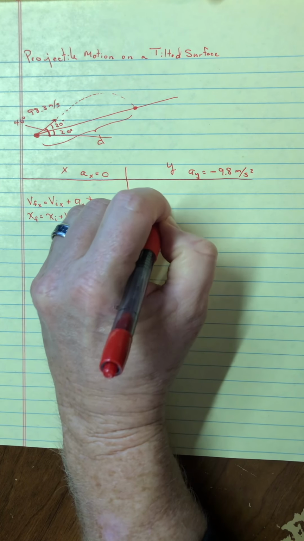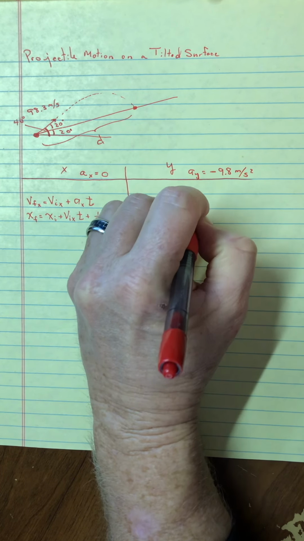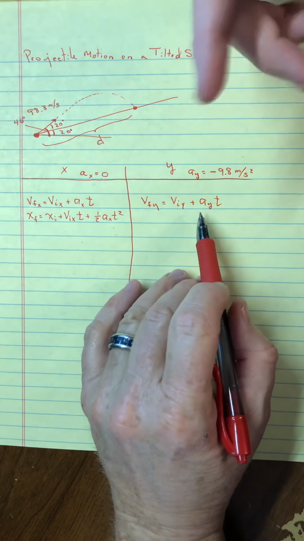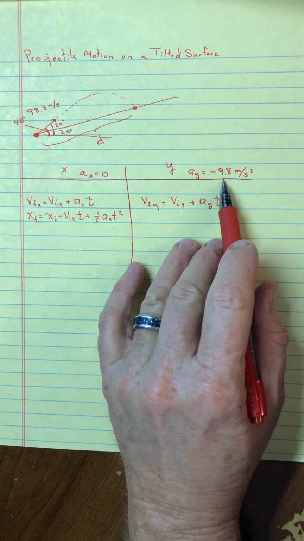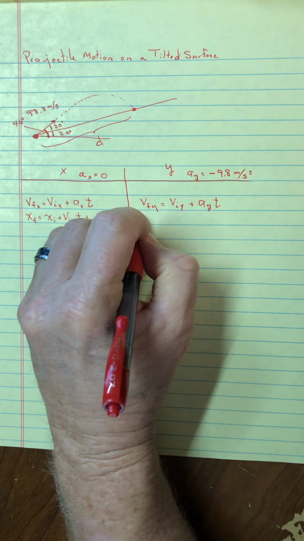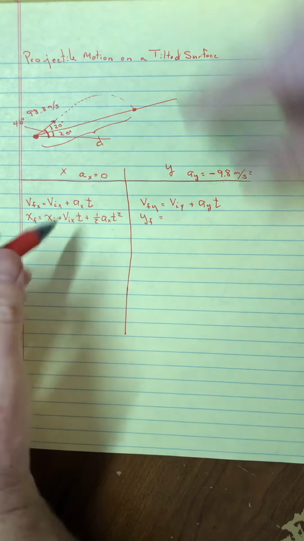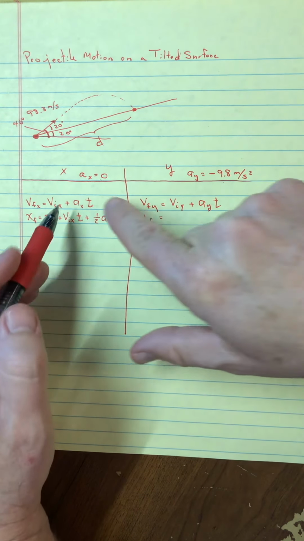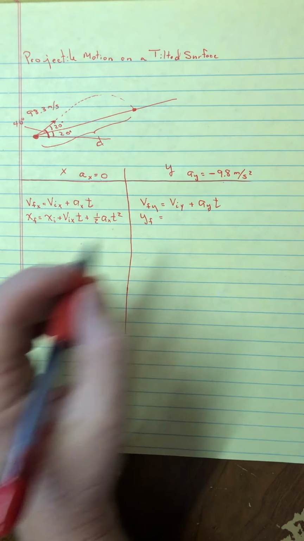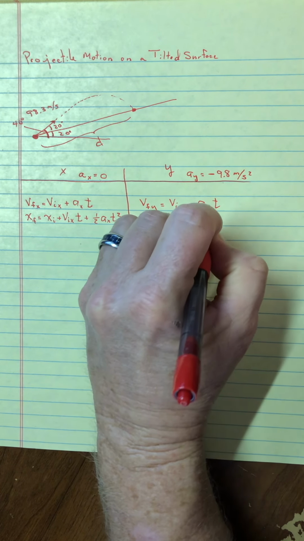So final velocity in the y direction is equal to initial velocity in the y direction plus the acceleration in the y direction times time. Because again, remember, that equation is valid if you have constant acceleration. And we do. It's negative 9.8 in the y direction. And we also have constant acceleration in the x direction. And of course, the other equation matches here, that's why I keep saying I'm just going to do the same thing twice. I'm going to do a set of equations for the horizontal motion and a set for the vertical motion. Okay. And I'll just write it out.